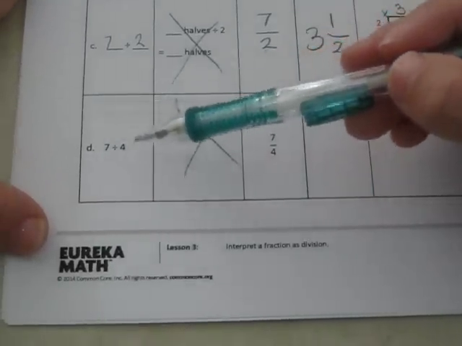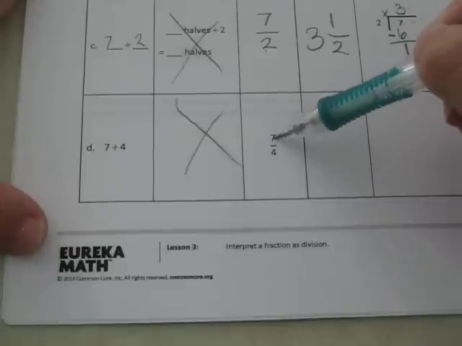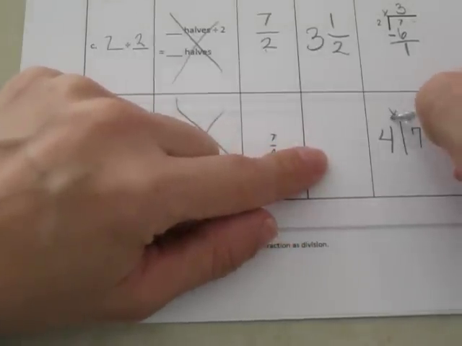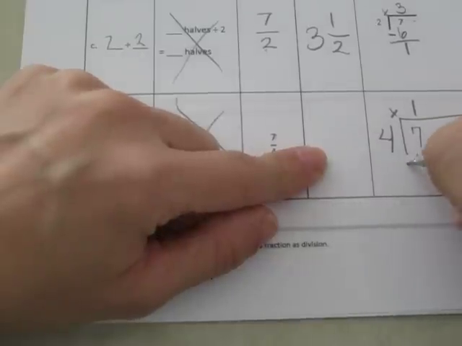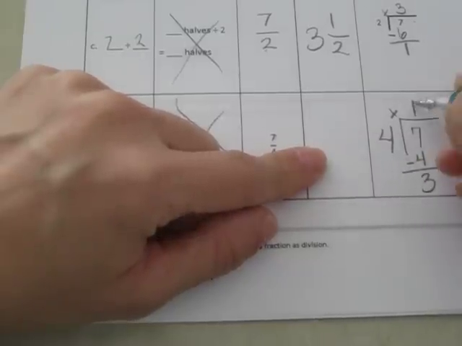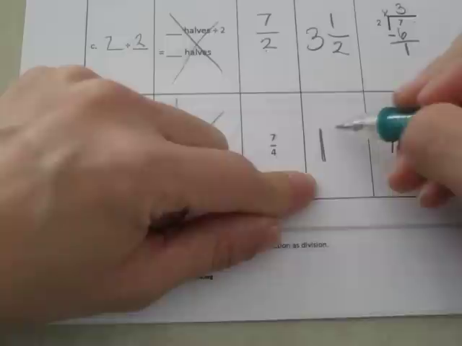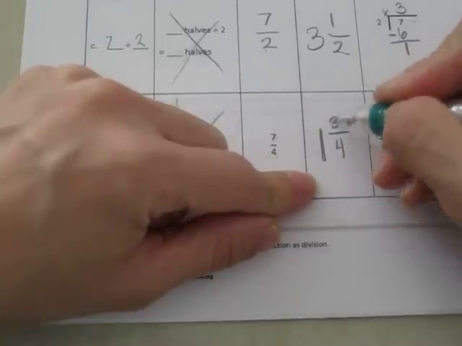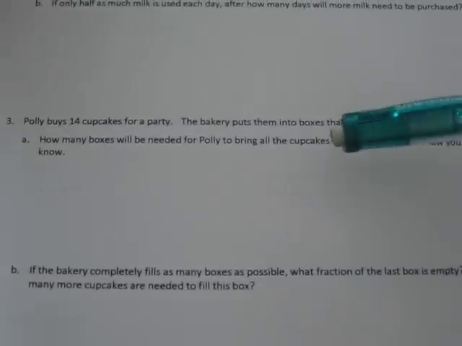They did 7 divided by 4, and they put it into an improper fraction, 7/4. And I need to do my standard algorithm. 7 divided by 4 in order to figure out my mixed number. Well, 7 divided by 4 is 1, or I can multiply 1 times 4 to get close to 7, which is 4. 7 minus 4 is 3. I have 1 whole. 3 is my numerator because I have 3 left over, or 3 out of 4, 1 3/4. Okay, let's look at the back side, which are our word problems.